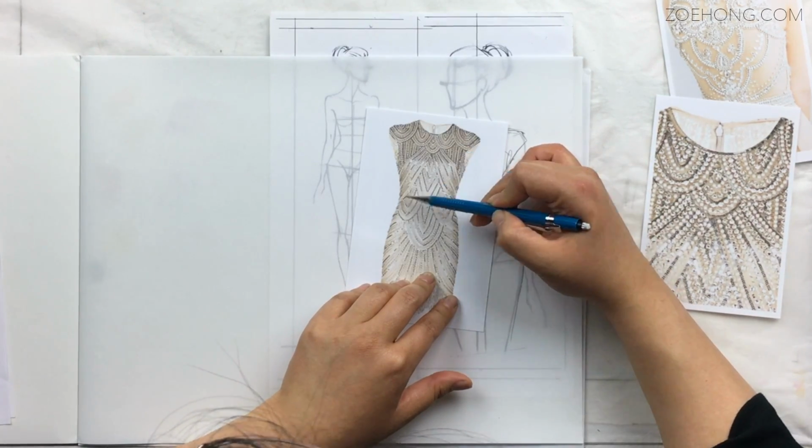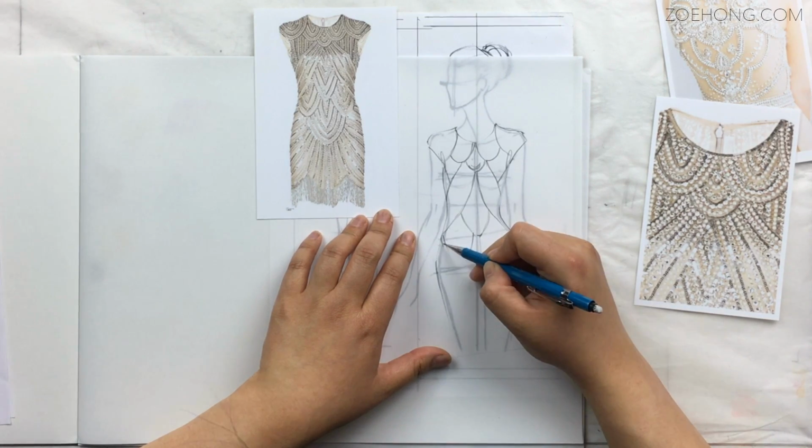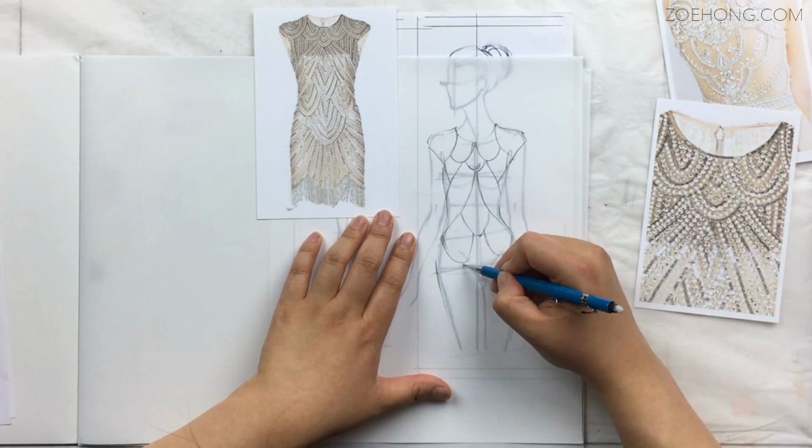So I'm drawing section by section every time the beading striping changes direction.